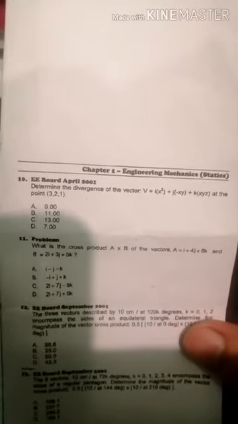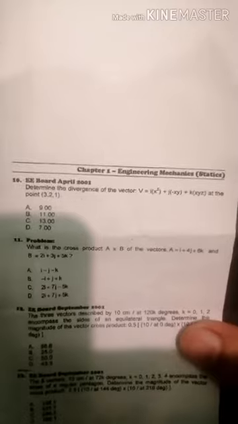Problem number 10. Determine the divergence of vector B equals i x squared plus j negative xy plus k xyz at the point 3, 2, 1. So, problem number 10. Divergence.